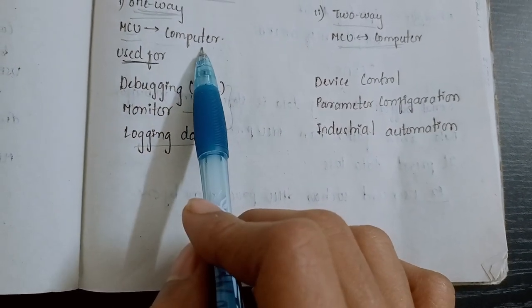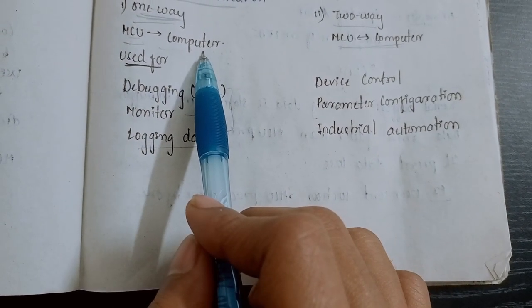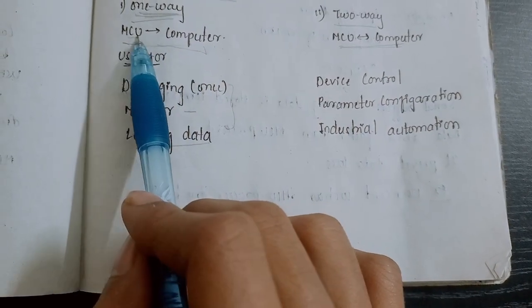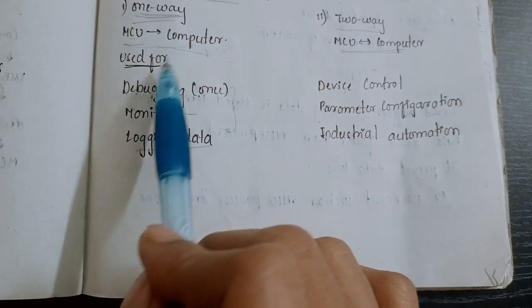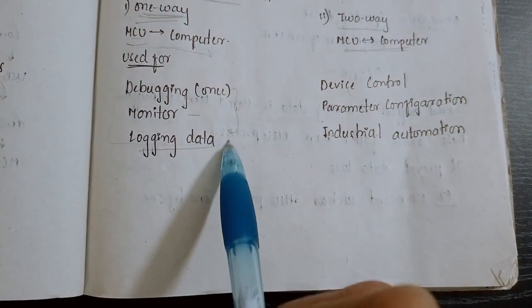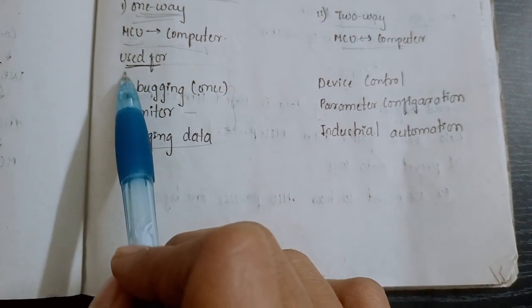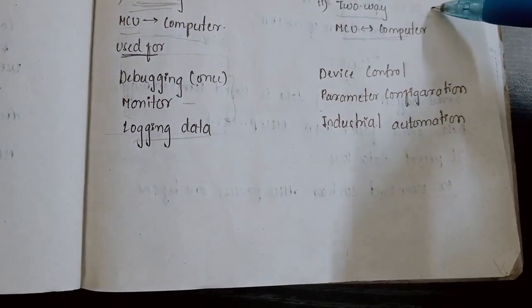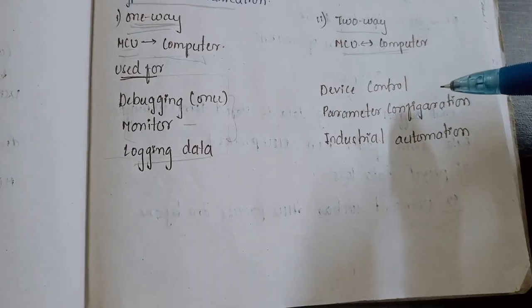There is no feedback format with which we could improve or change any data as per requirement. So this data would work only once. The alternative would be two-way communication.